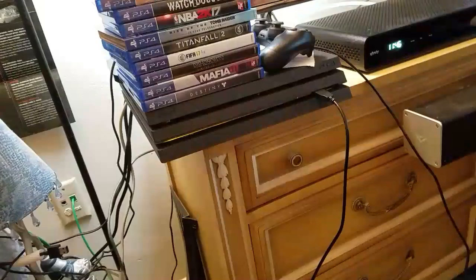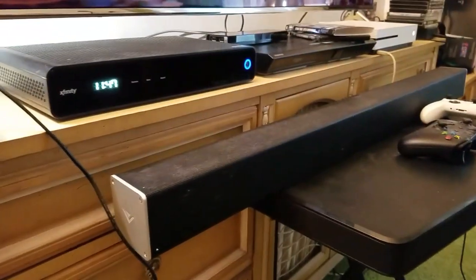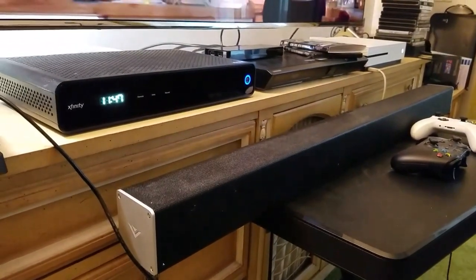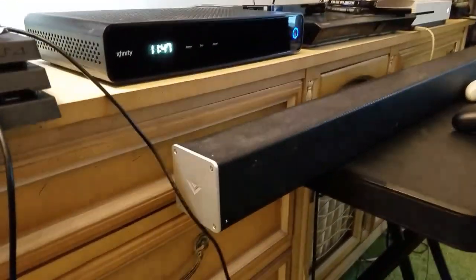So the bottom line is, guys, by the way, that's my sound bar right there. That's the 42-inch sound bar from Vizio.